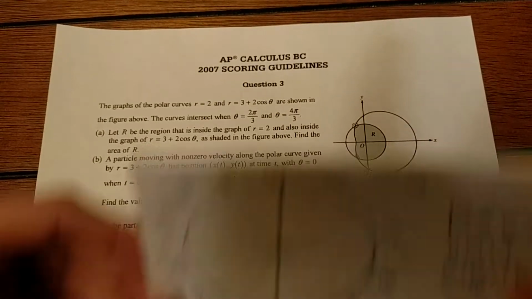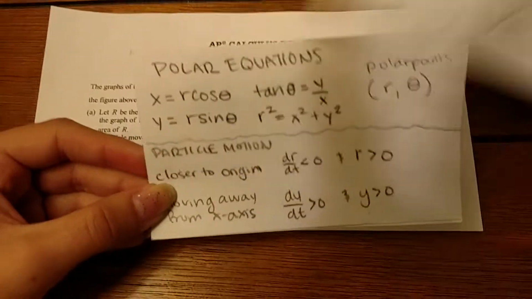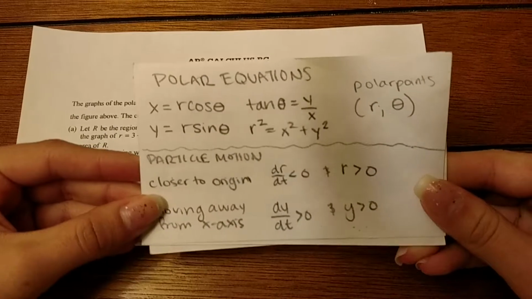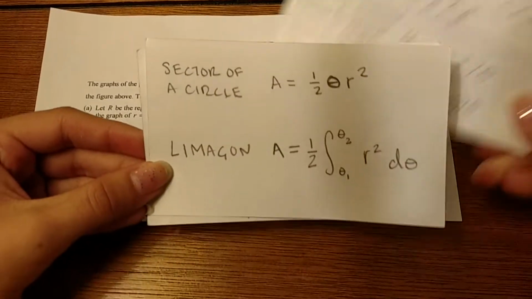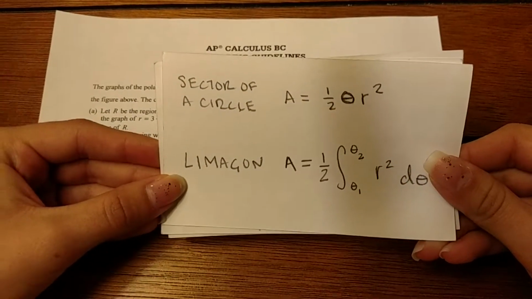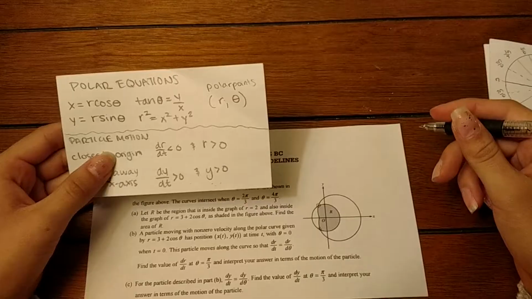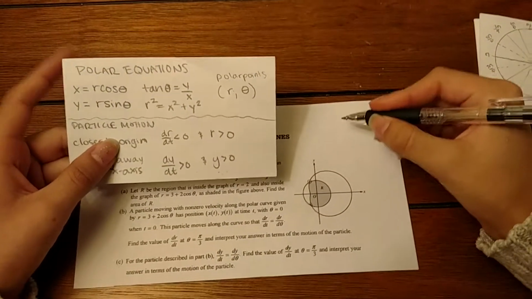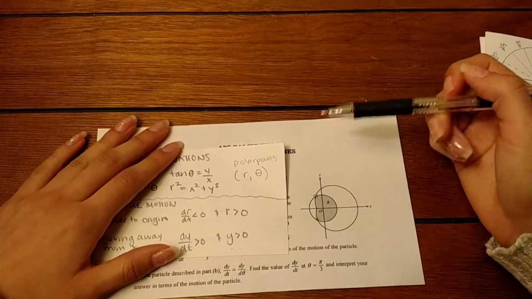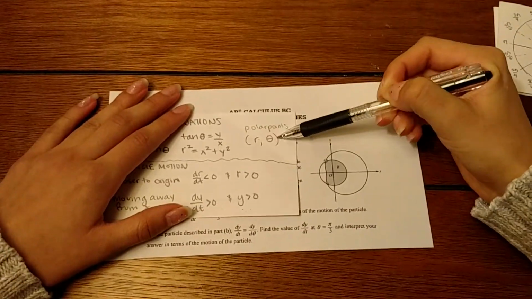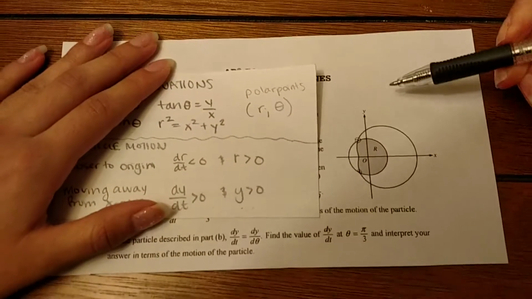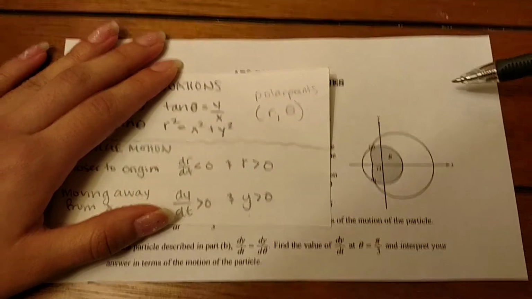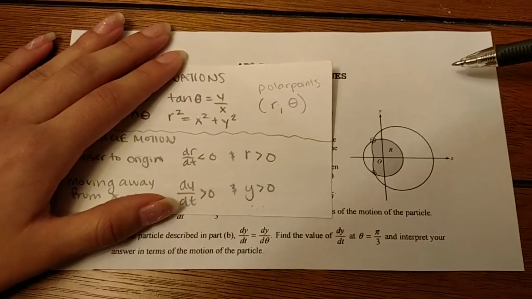FRQ, you're going to need to know your baby unit circle, polar equations, and some knowledge about particle motion, the area for a sector of a circle, and the limacon. For this one, you'll be working with a polar graph instead of the Cartesian plane. So your coordinates are no longer x and y, but rather r and theta. Remember, r is how far across, and theta is your degree around the baby unit circle.